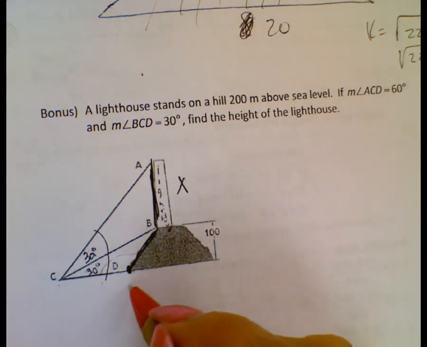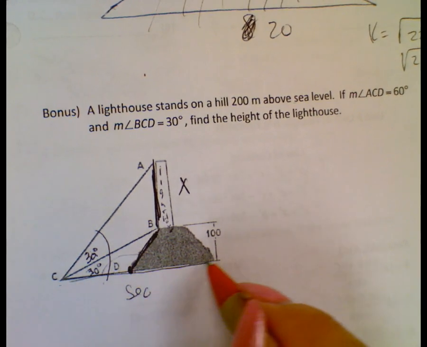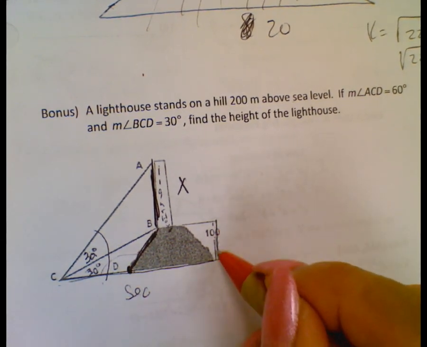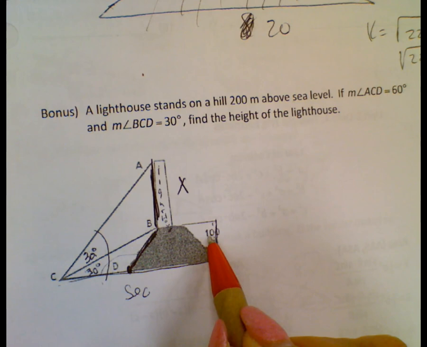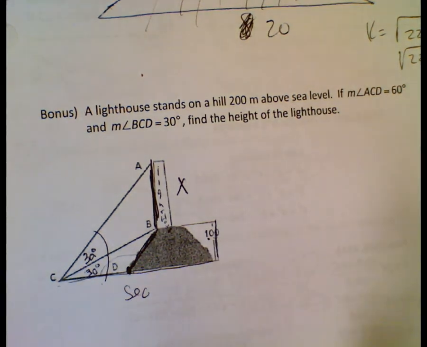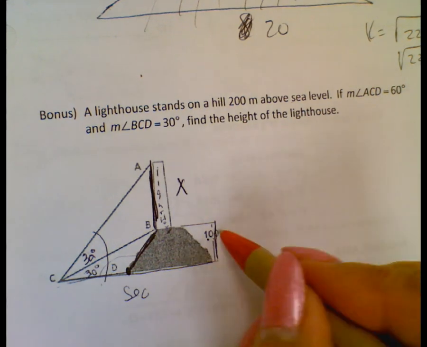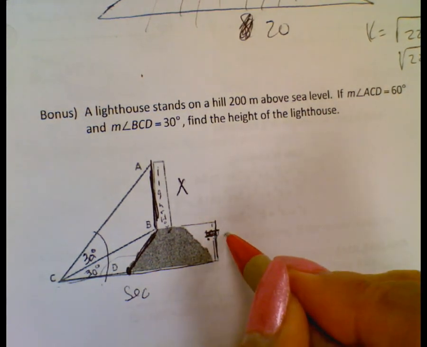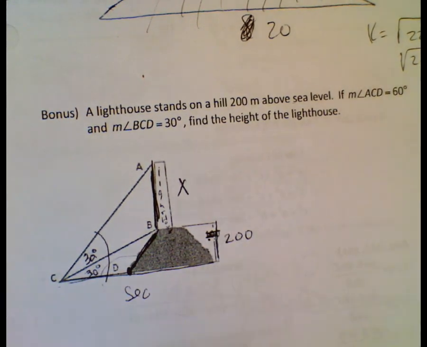I'm assuming this is the sea. Above sea level, they're saying 200, but they have 100 in the problem. So should I change that to 200? I just don't know why they have 100. All right, we're changing the 100, guys. Cross out the 100. The hill is 200 feet above sea level.